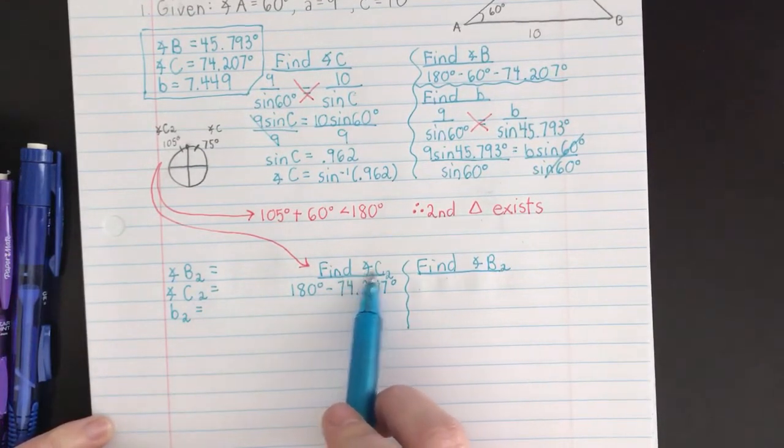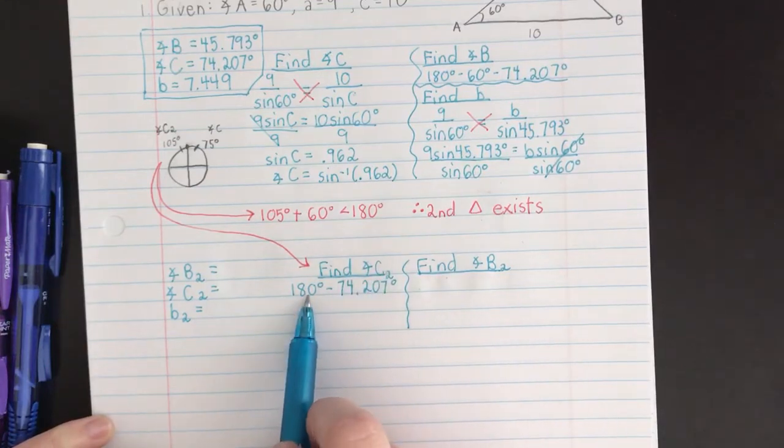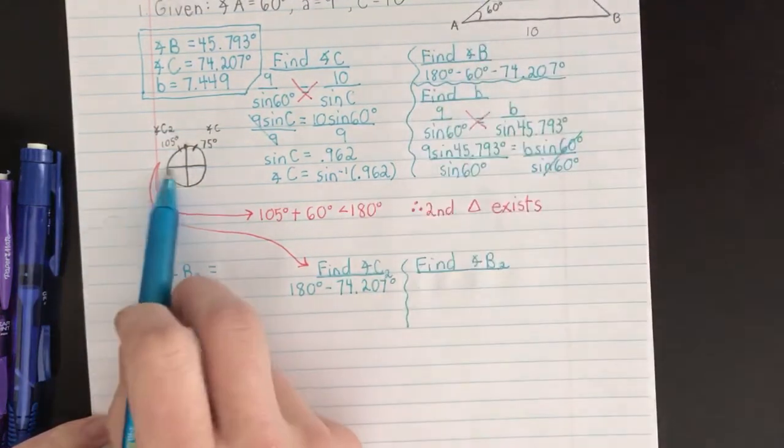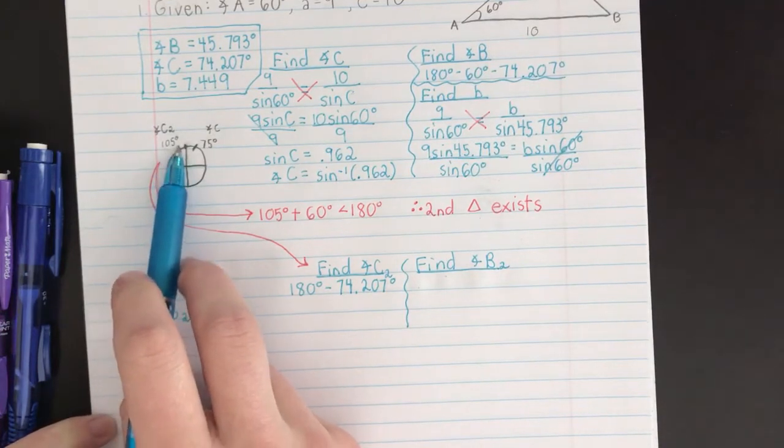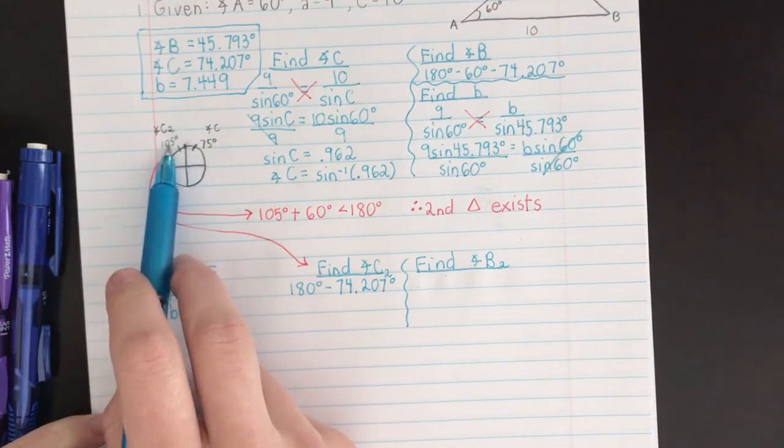So to find angle C2, remember this 180 doesn't come from the knowledge of a triangle, it actually comes from the unit circle. We want to find the pure angle C2, not the rounded one like we have here.